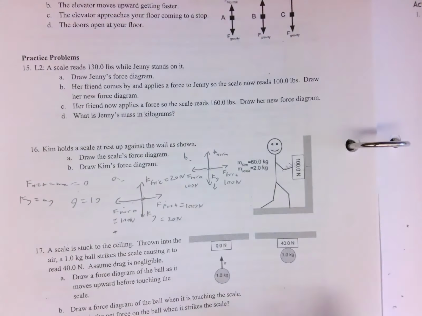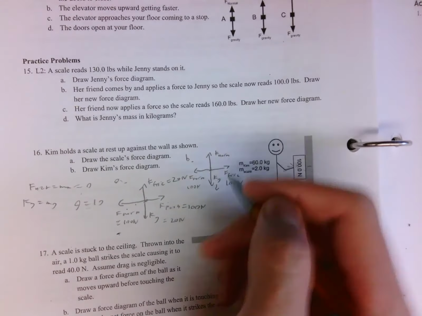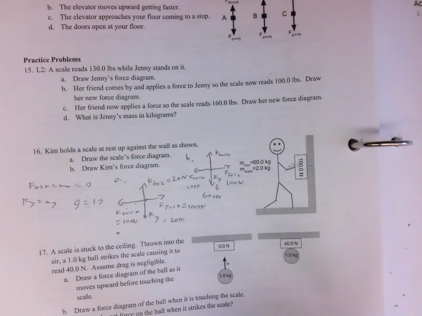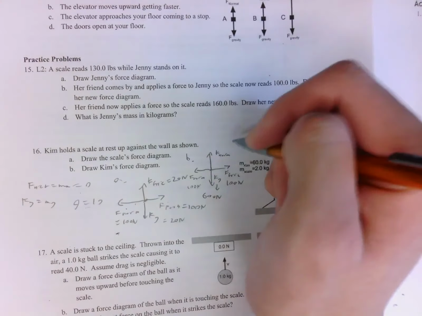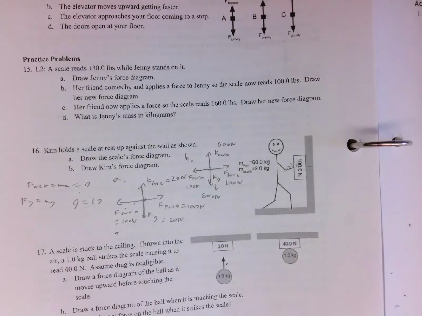Force of gravity, it's mg, so 60 times 10 equals 600 newtons. And then finally, since she's not falling through the floor, there's F normal being applied by the floor that's going upwards of another 600 newtons. And that's it.